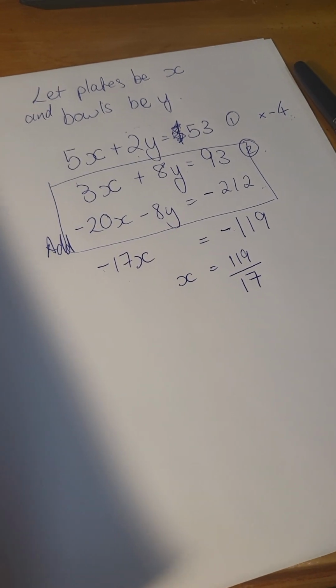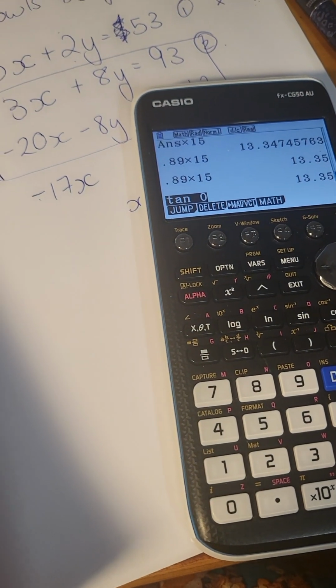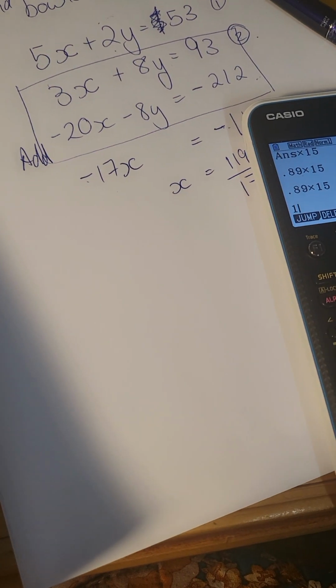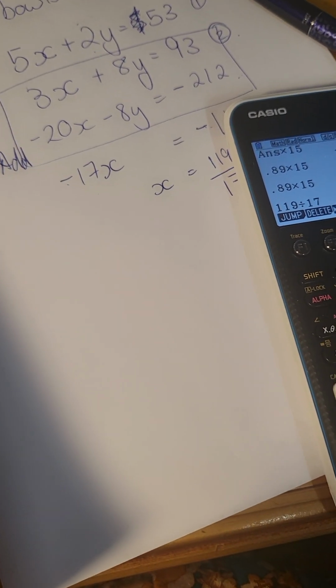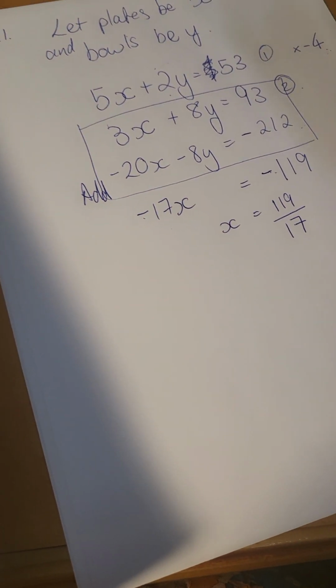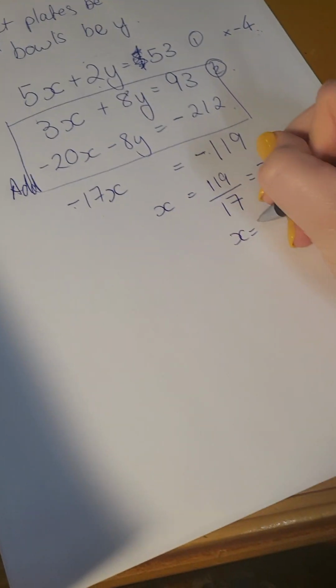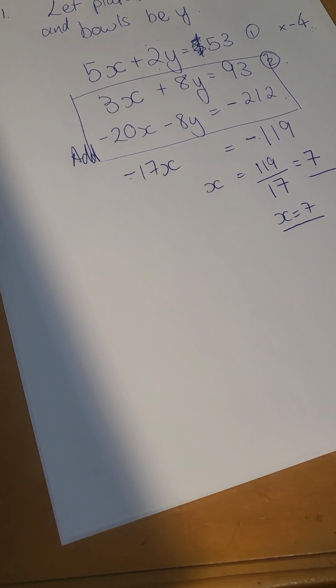Let's see if I've got one that will work easily. Okay, let's just get rid of what's there. So what was I going to say? 119 divided by 17. Whew, it is nice, 7. Okay, so x is 7. X equals 7. Now, that was using our elimination method.